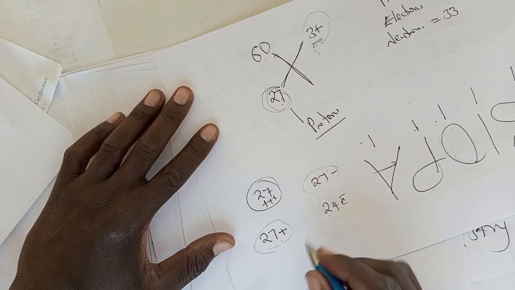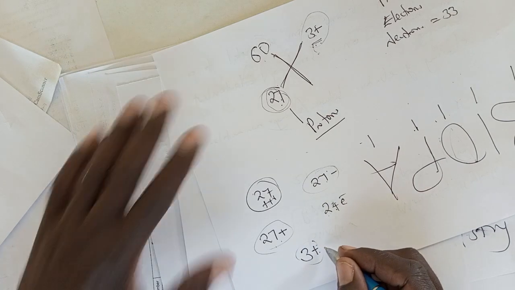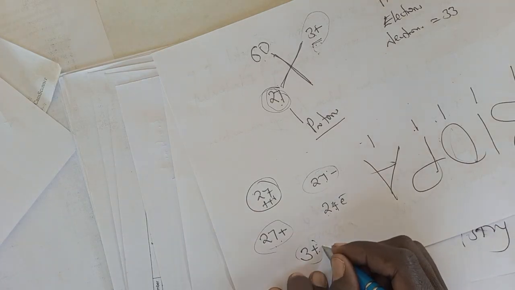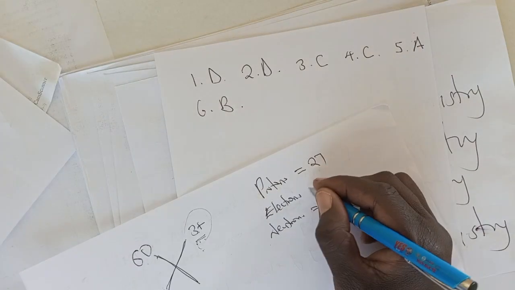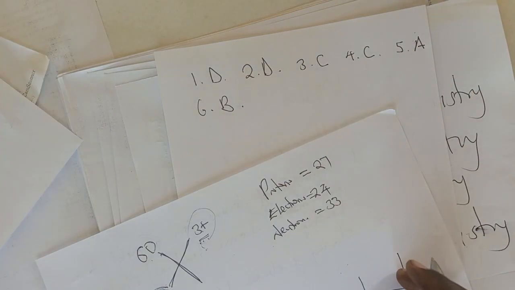So if we do the math here, you discover that you have 3 protons over compared to the electrons, and then you are going to have a 3 plus. So it means that the electrons must be 24. So our electrons must be 24 here. So which one is the answer?